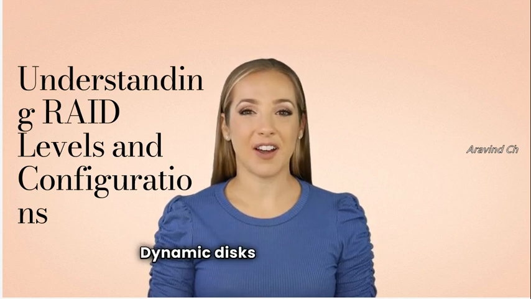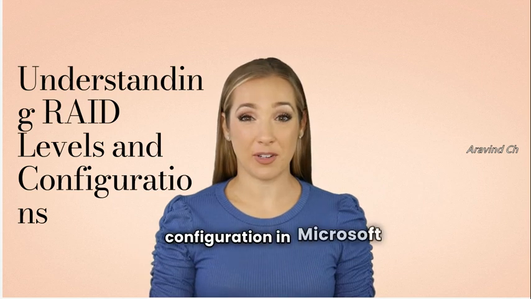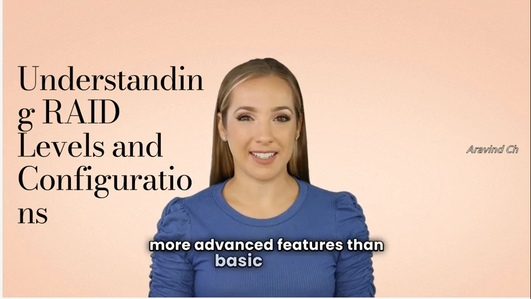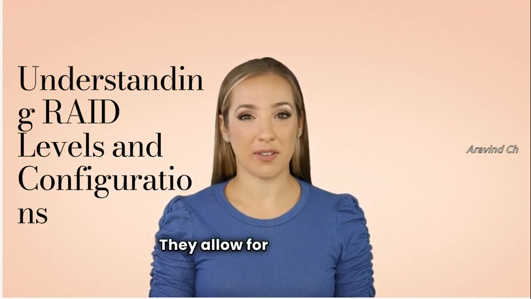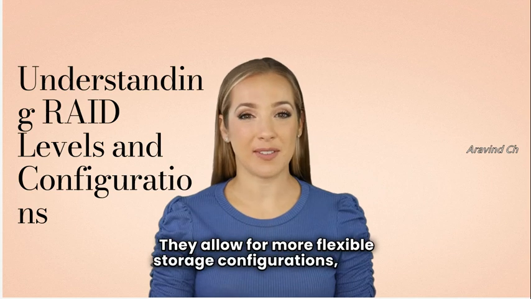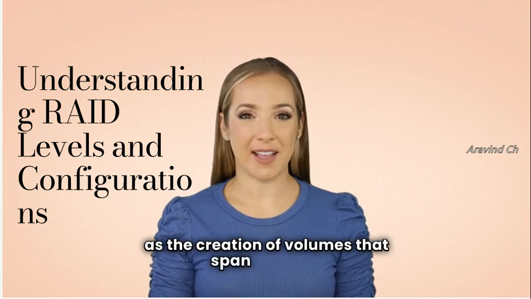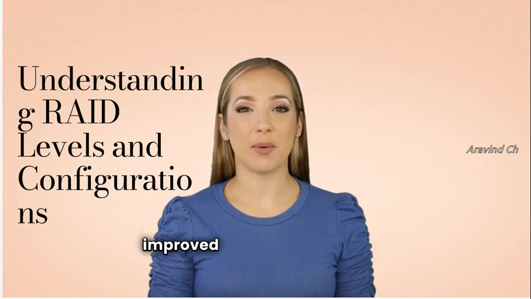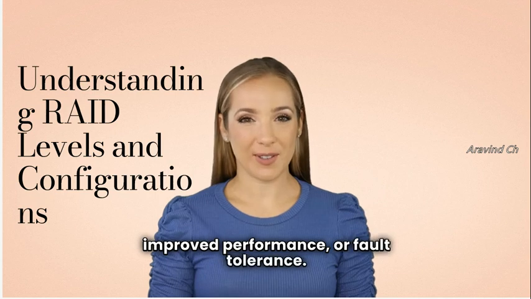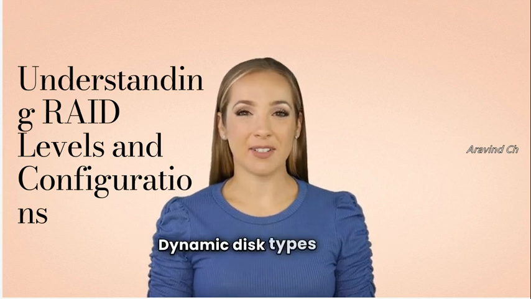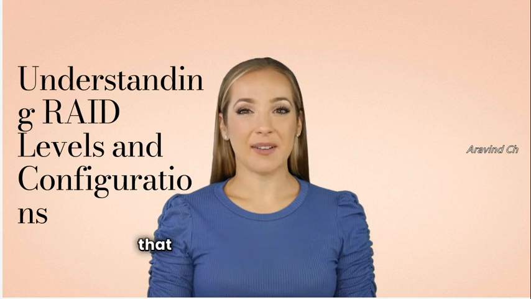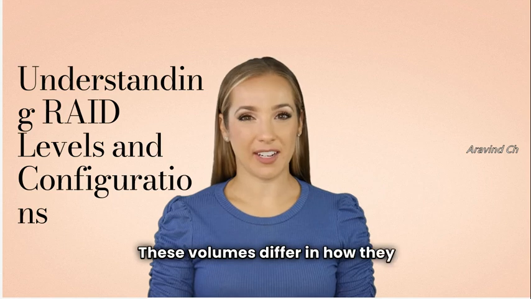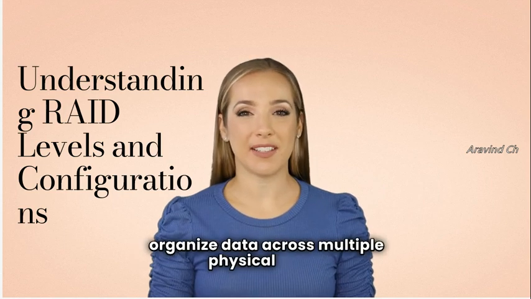Dynamic disks are a type of disk configuration in Microsoft Windows operating systems, offering more advanced features than basic disks. They allow for more flexible storage configurations, such as the creation of volumes that span multiple disks, which is useful for larger storage needs, improved performance, or fault tolerance. Dynamic disk types include several types of volumes that can be created on dynamic disks. These volumes differ in how they organize data across multiple physical disks.